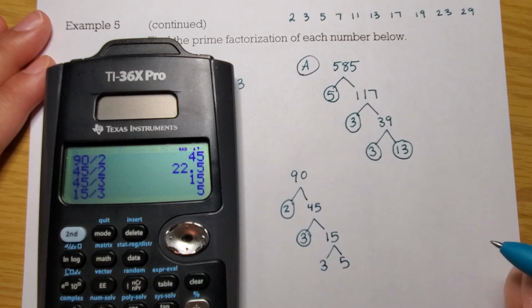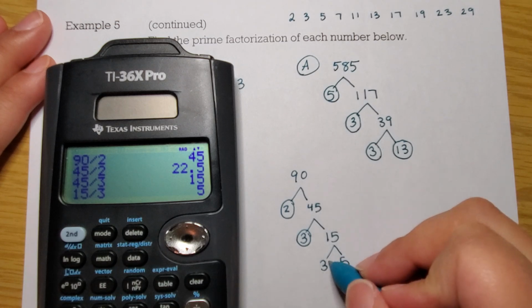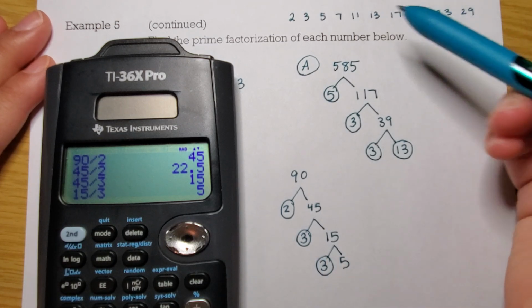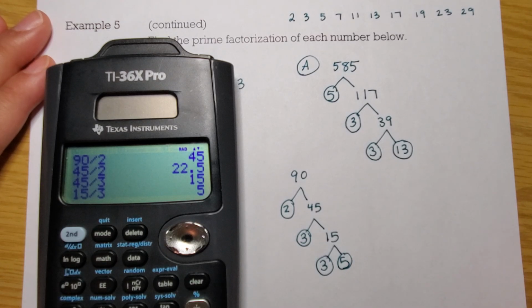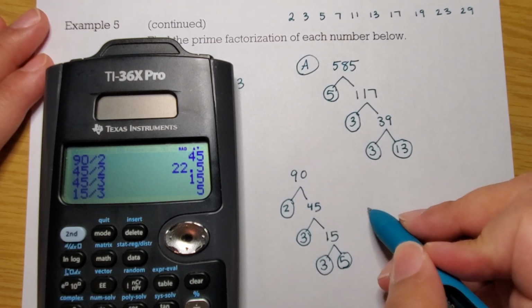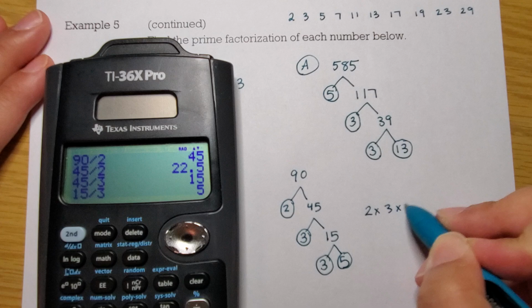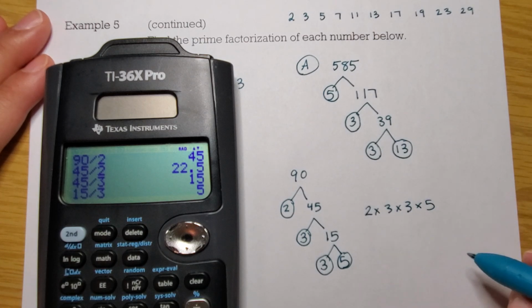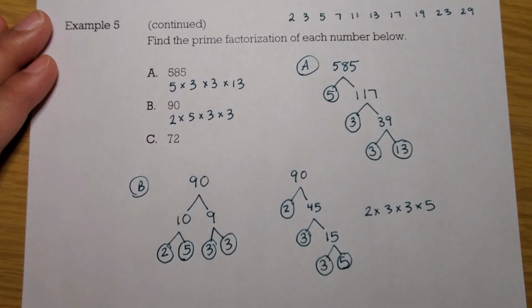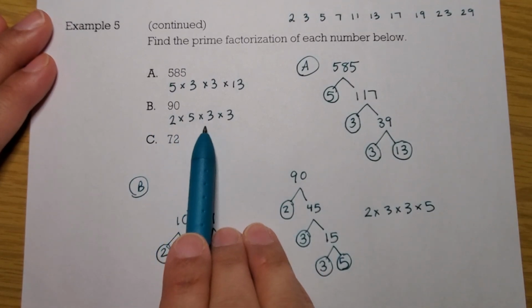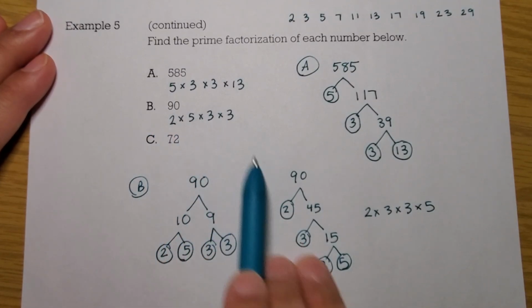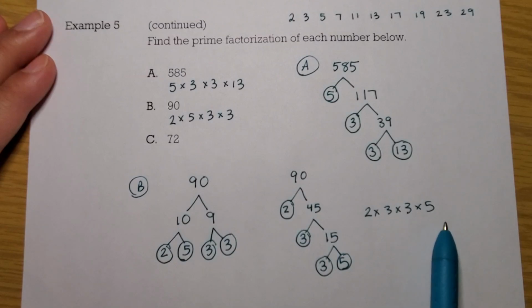So I know 3 is prime. 5 is also prime. So for my prime factorization of 90, I get 2 times 3 times 3 times 5. Let's see if that's what we got. We had 2 times 5 times 3 times 3. 2 times 3 times 3 times 5.